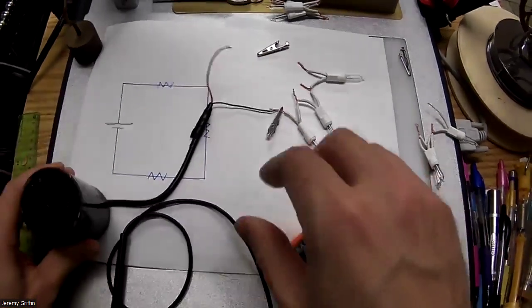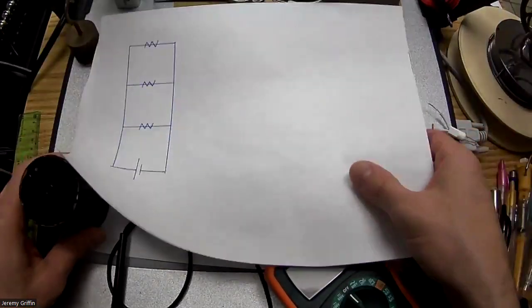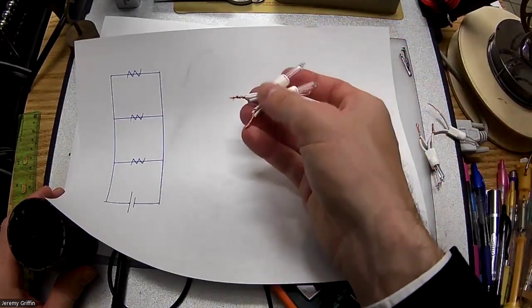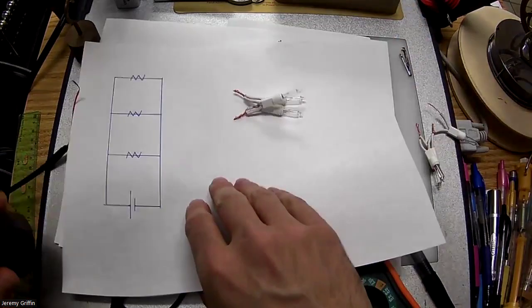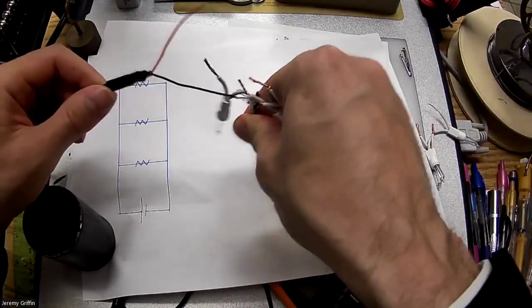All right. Let's try a different setup. Let's do 3 in parallel. You guys want to see 3 in parallel? All right, so there's my schematic for 3 in parallel. And here's exactly what it looks like. Look, 3 bulbs. I tied all the left ends together, tied all the right ends together. Right? And let's see what this is going to do.